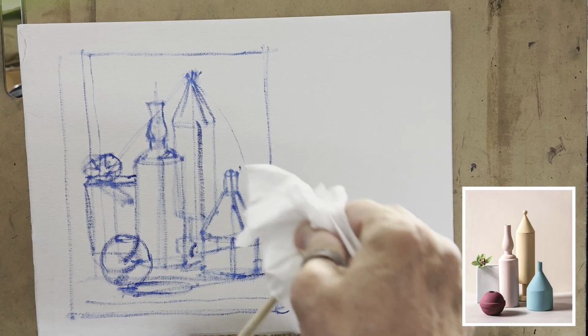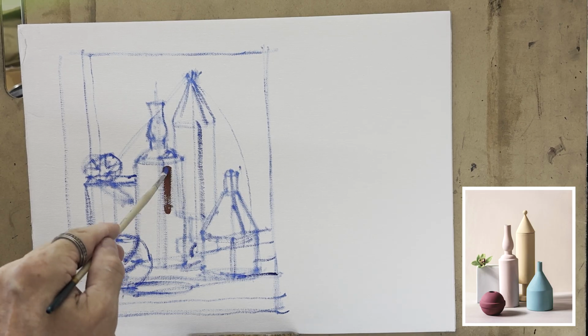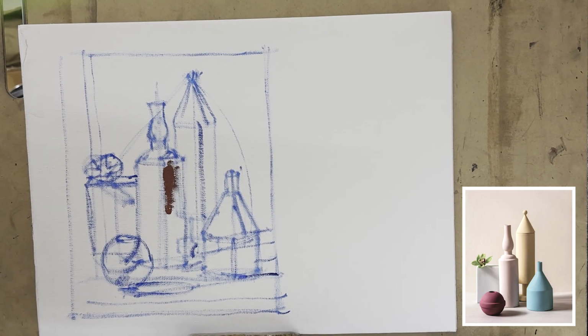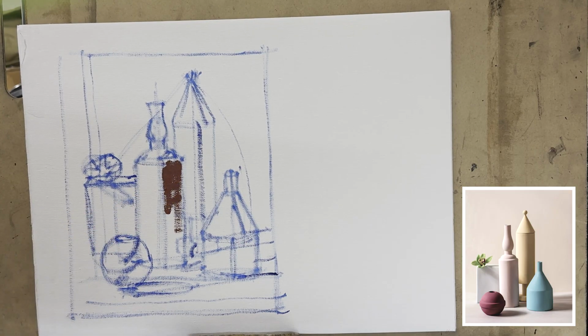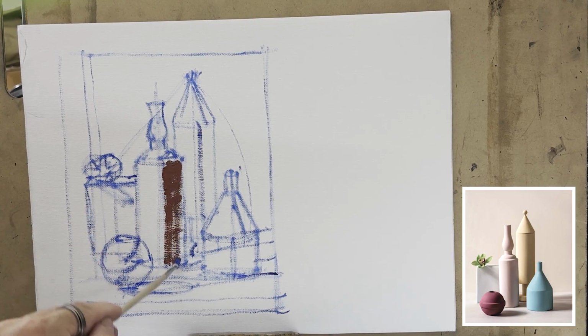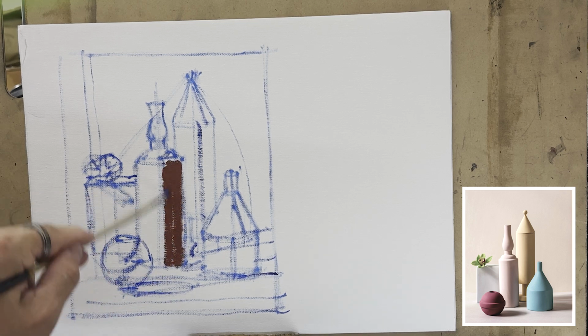All right, so now I'm going to use a single brush for this entire painting. I'm not going to get caught up in swapping brushes or anything as I go. And I'm going to start with the shadow on this side of the pink bottle. Oops, just ran into the camera there. Shadow side of the pink bottle. Make sure that it's all one color, one value to begin with.